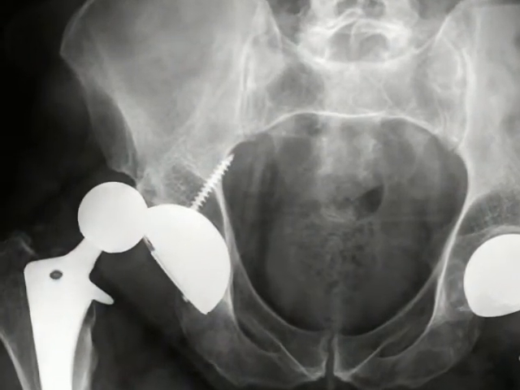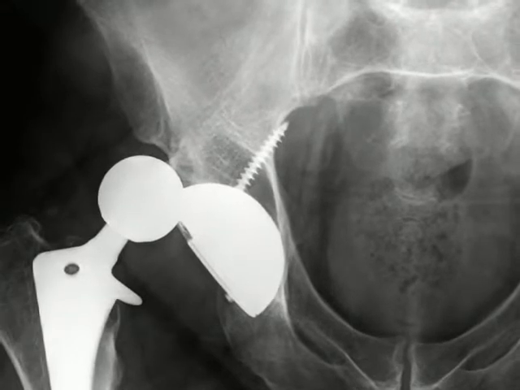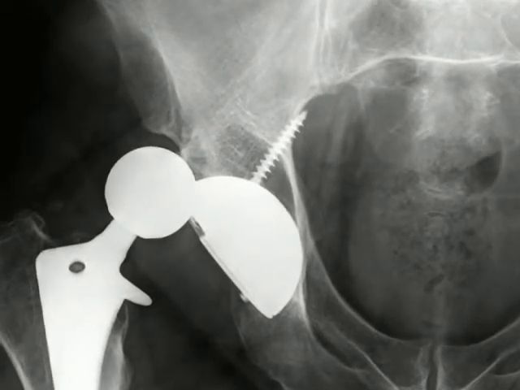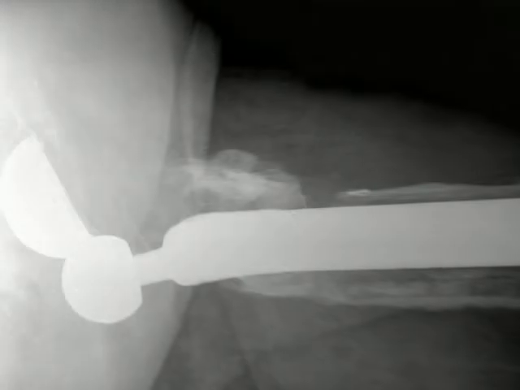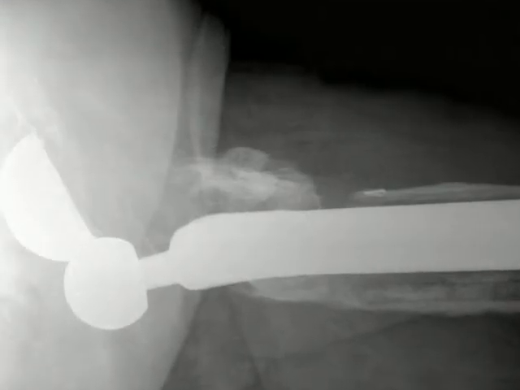AP radiographs of the pelvis or hip are usually diagnostic. In this AP pelvis X-ray, the head of the prosthesis is clearly dislocated from the acetabulum. In the lateral projection, the presence of a posterior dislocation is confirmed as the prosthetic femoral head lies posteriorly in the direction of the ischial tuberosity.